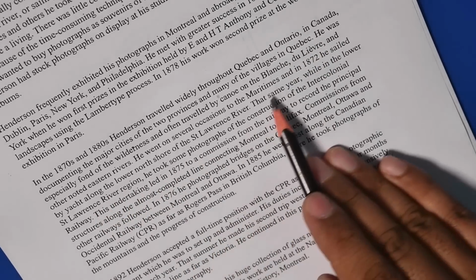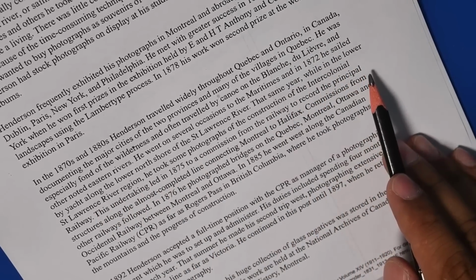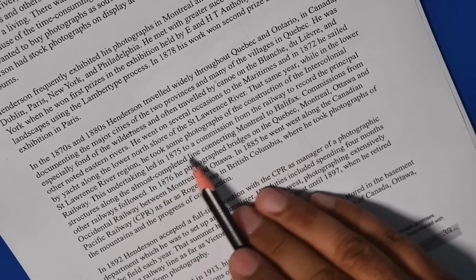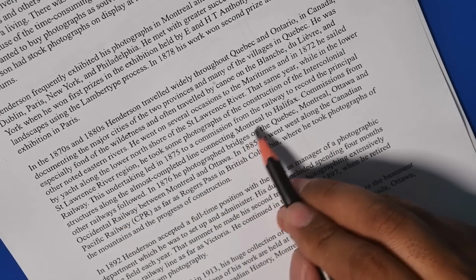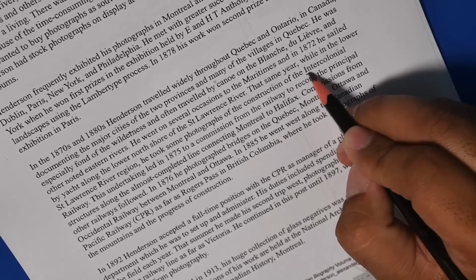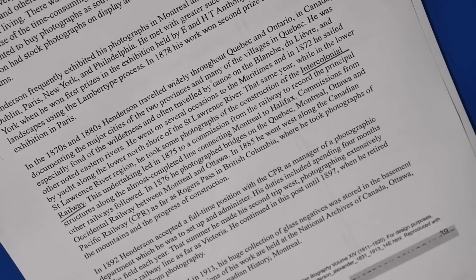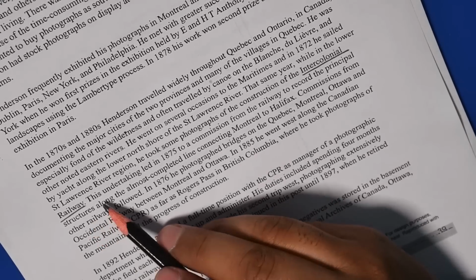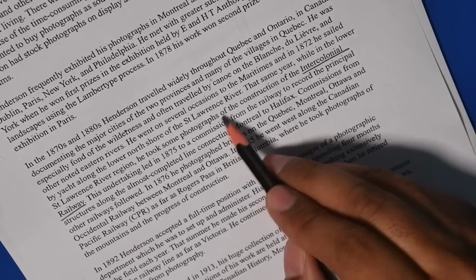Intercolonial, my eyes are moving across the text. Alright. Montreal. Yes, it's here, Intercolonial Railway, right? I found it. Now I need to read from here, and never read from there, just the sentence where it starts.